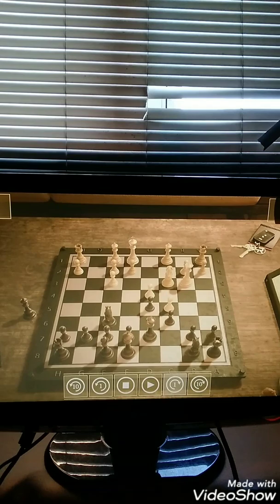And the computer takes it with his g pawn. And then I move g6. I'm preparing to fianchetto my bishop.